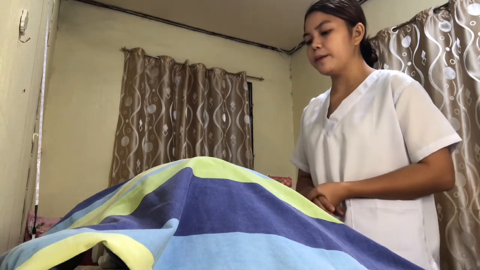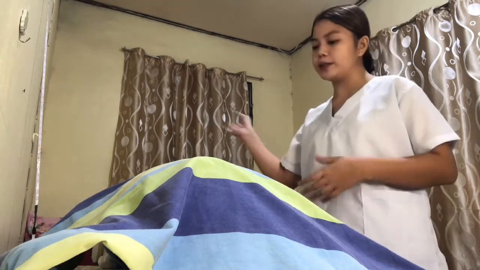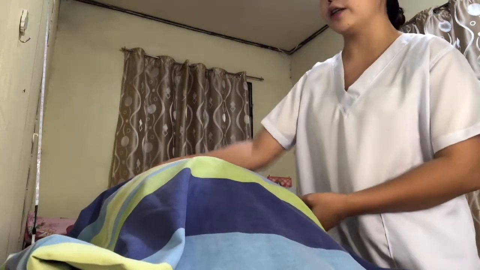Okay, thank you. So after that, provide privacy by screening or closing the room. So now I close the windows, ma'am, as you can see. This is to ensure privacy. We will position the patient in a dorsal recumbent with the knees flexed for easy visualization of the meatus. So we will now position you, ma'am, in a dorsal recumbent.